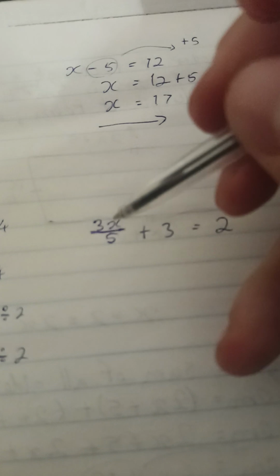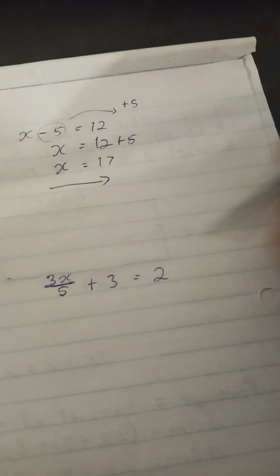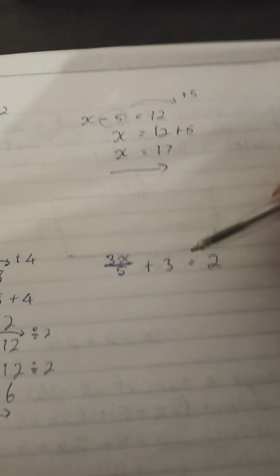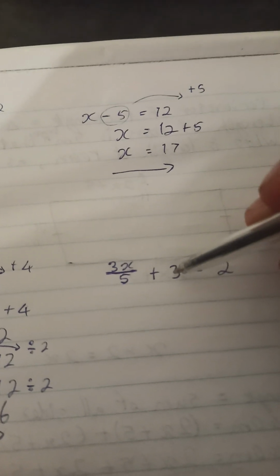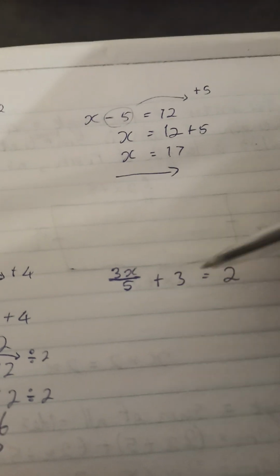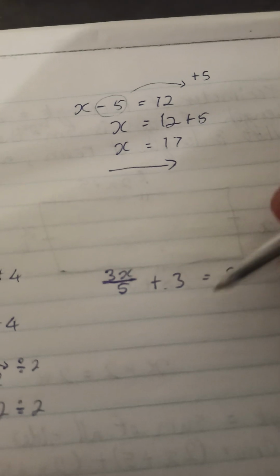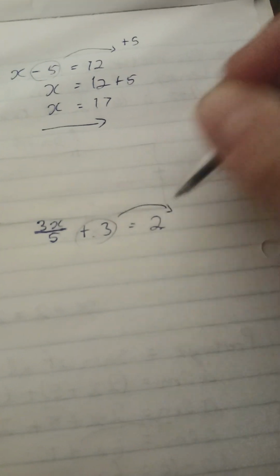This is with division now. We have 3x over 5 plus 3 is equal to 2. Now, how do we do this? Once again, let's not pay too much attention to where x is. Let's look at the constant. The constant meaning just the number value, not anything with x, just the number, which is 3 and 2. So, let's take this 3 over, right? We want to get x on its own as much as possible.